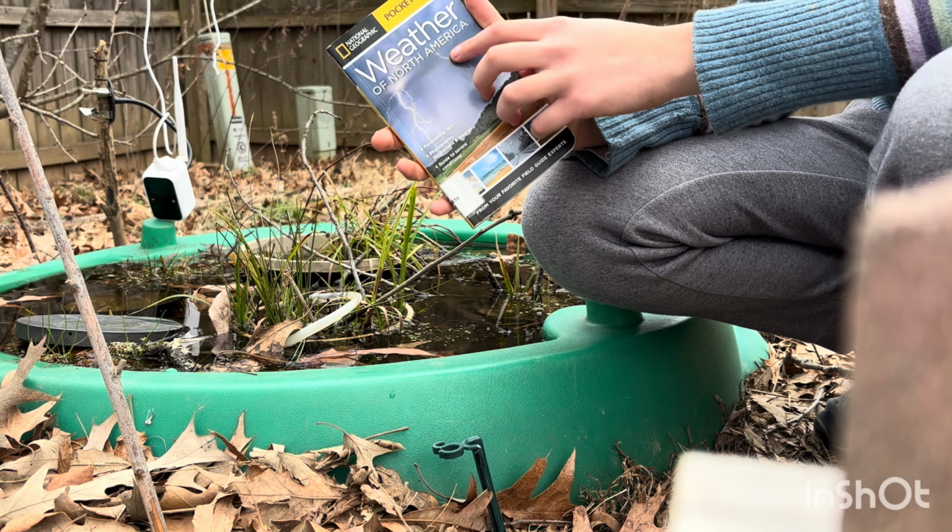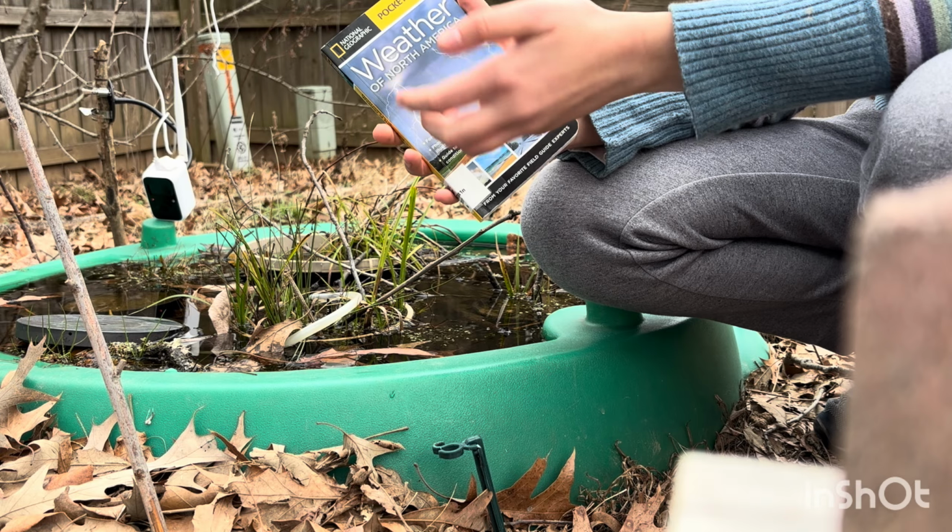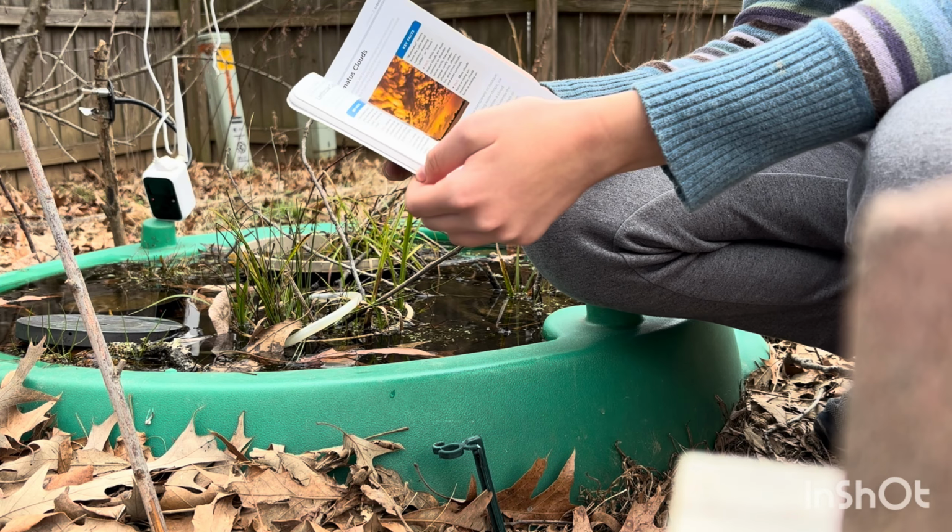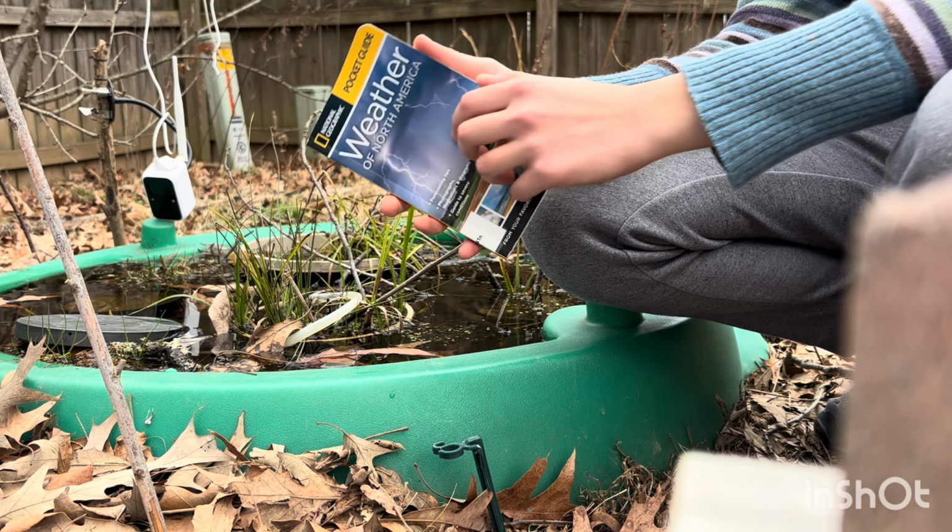I primarily learned from this book by National Geographic. It's called Weather of North America. It covers hail, clouds. I've mostly used the cloud section.